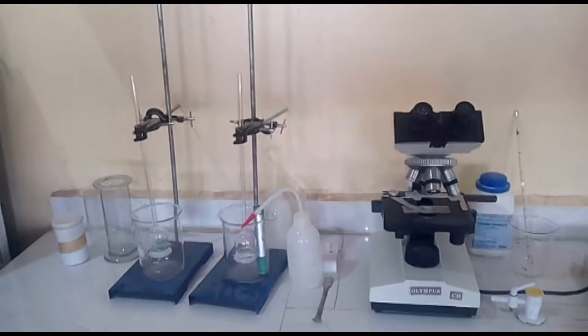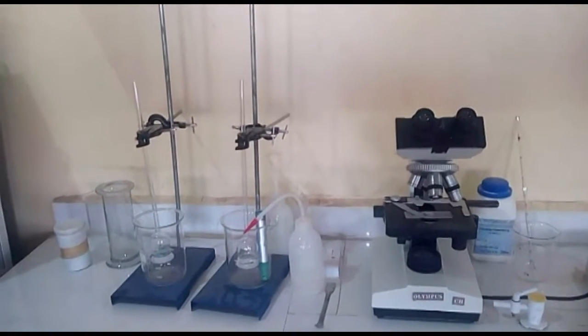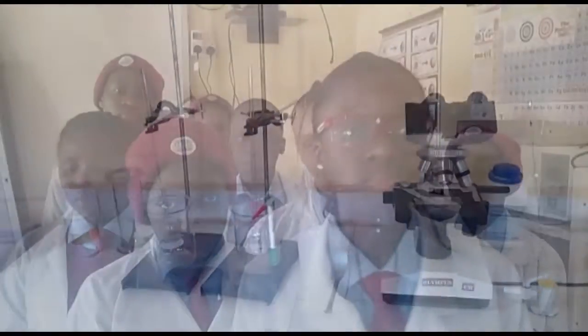What is diffusion? Diffusion is the movement of particles from a region of higher concentration to a region of lower concentration. O stands for osmosis. What is osmosis? Osmosis is the movement of solvent particles through a semi-permeable membrane from a region of lower solute concentration to a region of higher solute concentration.